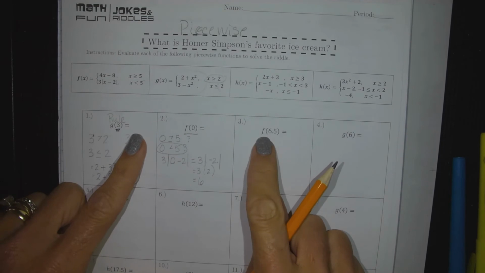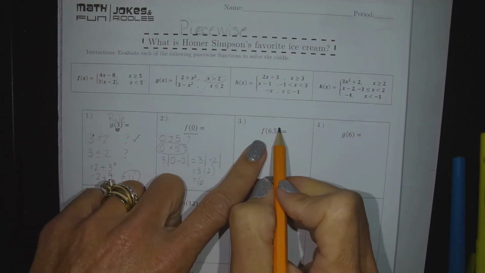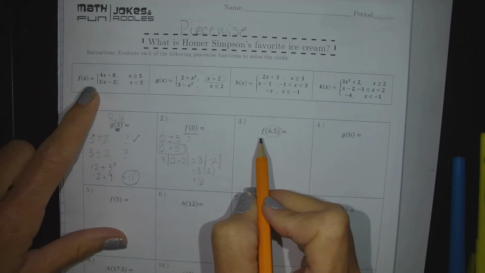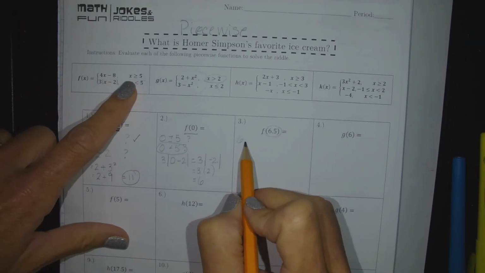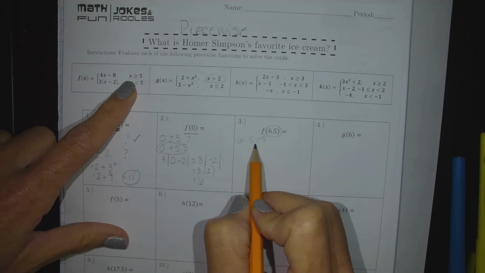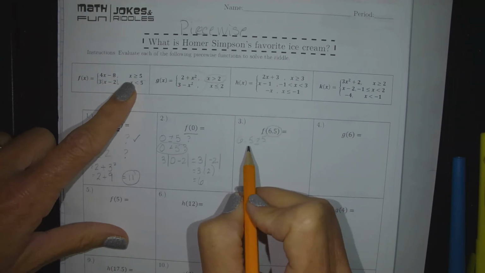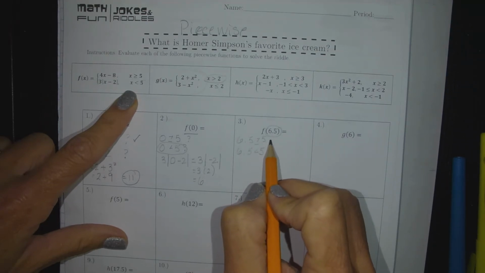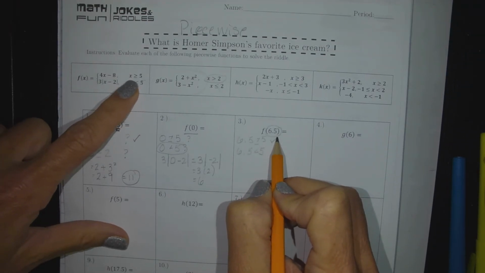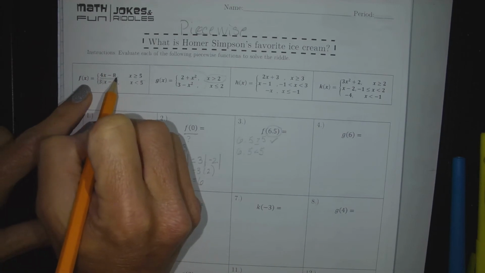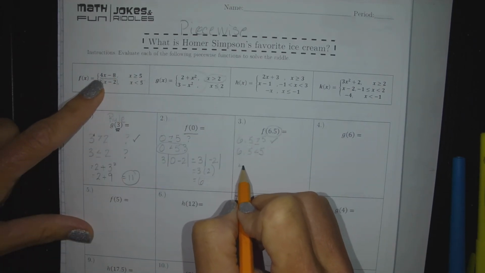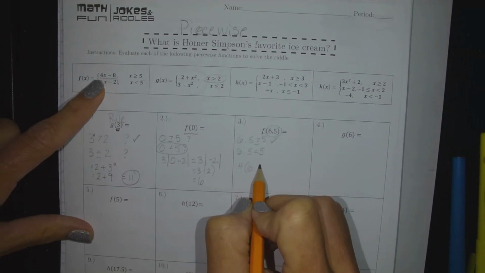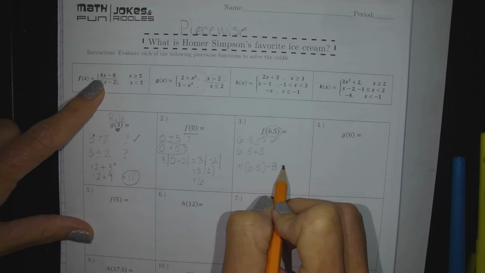So let's go to f of 6.5. So the rule is 6.5. So here I am at f of x. Is 6.5 greater than or equal to 5, or is 6.5 less than 5? Okay, this is the right one. So we're going to do the first equation, and we're going to have 4 times x, which is 6.5, minus 8.